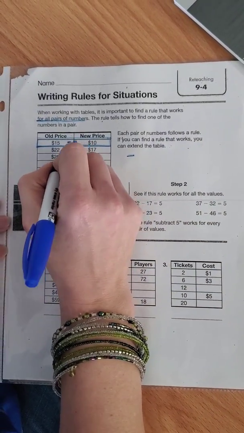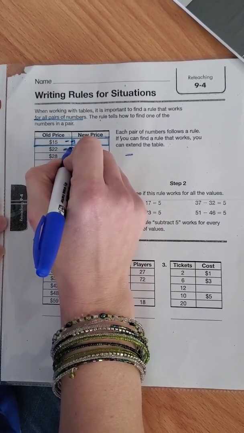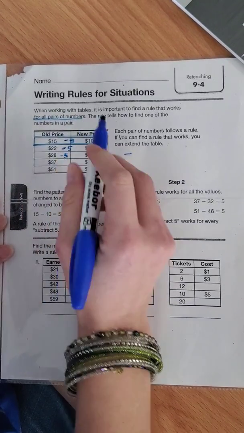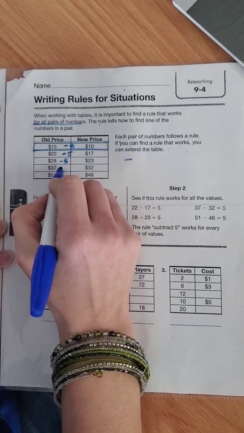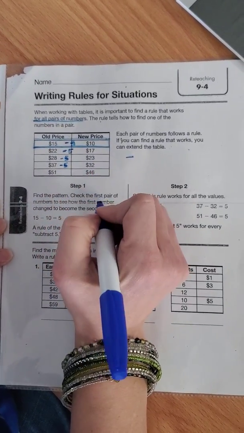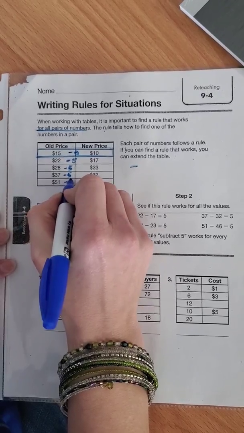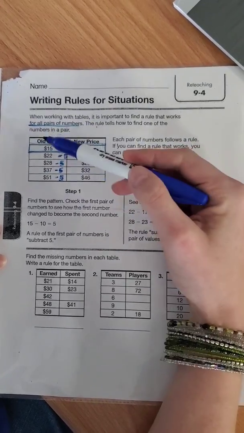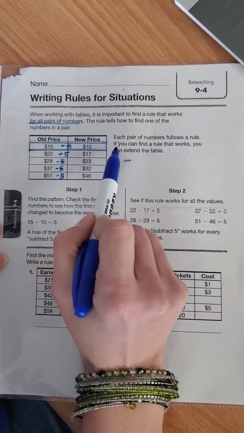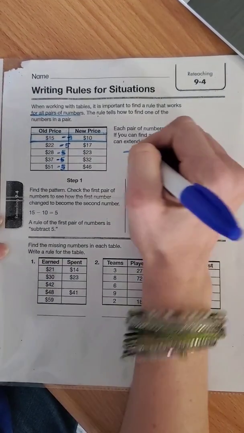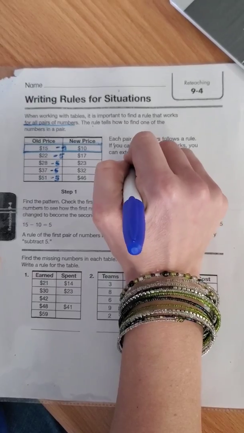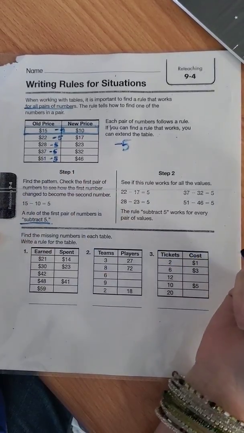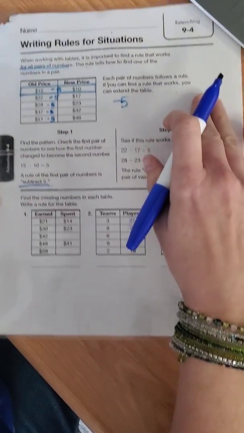So first thing I'm going to do is see if 22 minus 5 also equals 17, which it does. 28 minus 5 equals 23. 37 minus 5 equals 32. And 51 minus 5 equals 46. Now notice that these numbers going down have no real pattern. Our pattern is going across the table for this table. So our rule for this table is going to be subtract 5. That rule will allow me to continue that table if I need to. Let's look at a couple of examples.